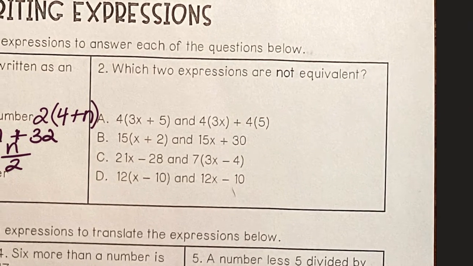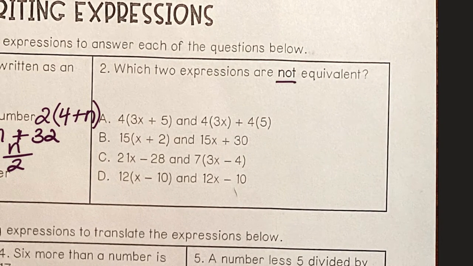Moving on to question number 2. Which 2 expressions are not equal to each other? Looking at A, this is an example of the distributive property, because I have a variable next to my 3. I would have to multiply the 4 with that term, and I would also have to multiply 4 with 5. That is the same thing as 4 times 3x plus 4 times 5. So therefore, those are equivalent to each other.